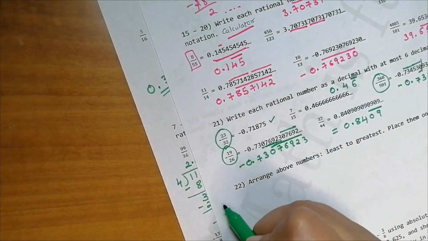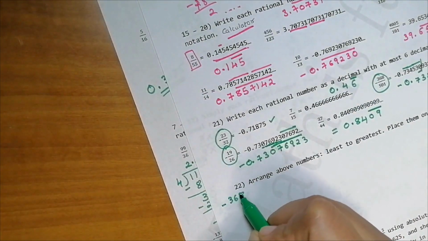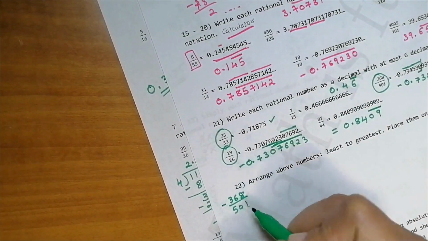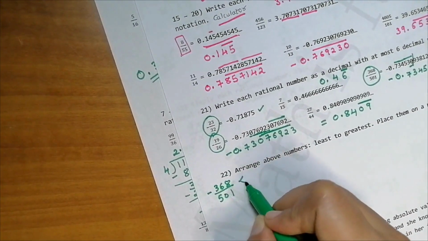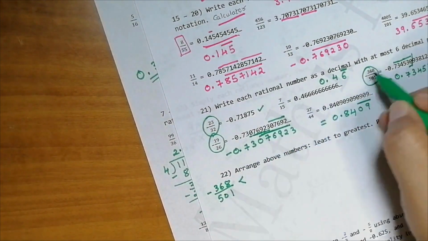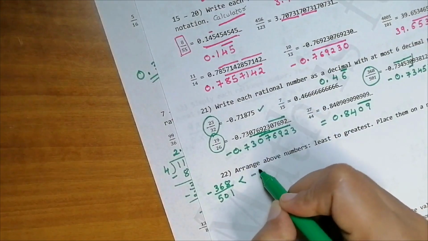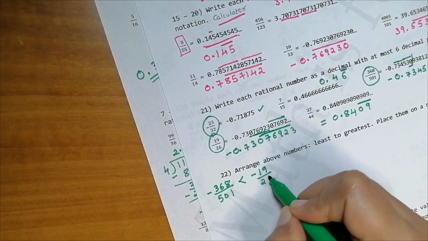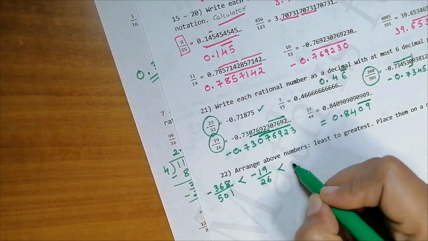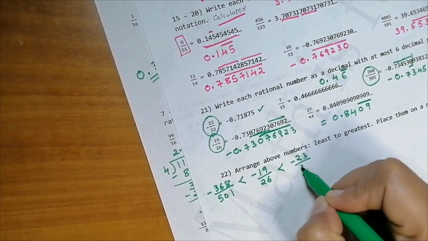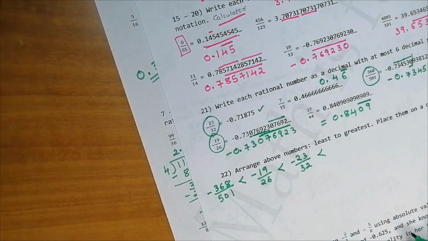So this will be minus 368 over 501, less than this one we were comparing to. So the next one is minus 19 over 26, and this is the only negative number that we are left with.